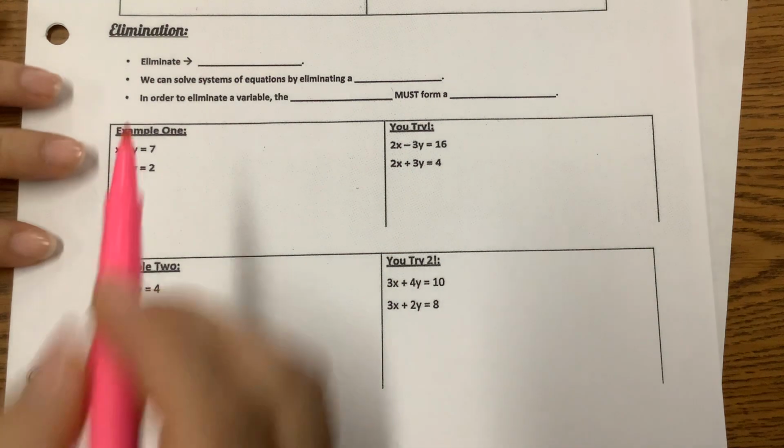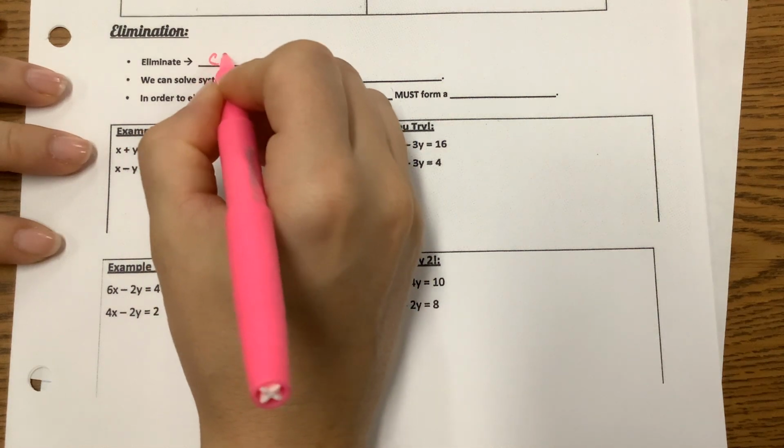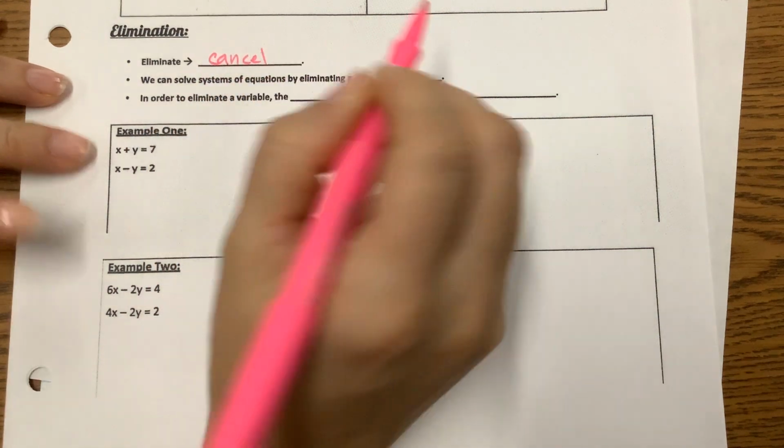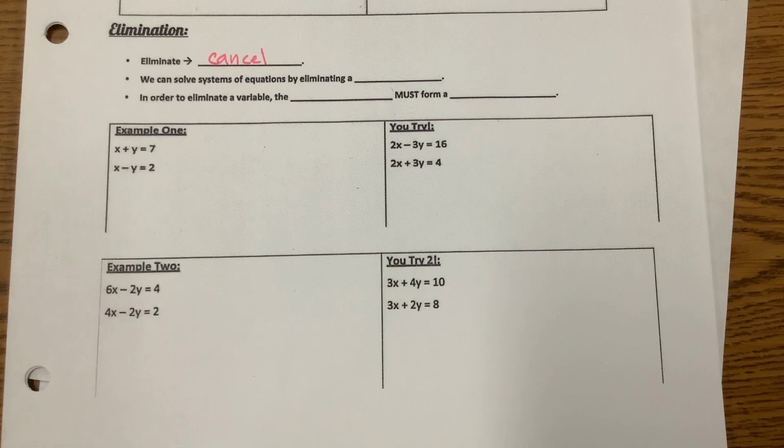So now we're going to do elimination. Eliminate means to cancel or to get rid of. It can mean to kill. It means that a piece of it is gone. Okay. We can solve systems of equations by eliminating a variable term.